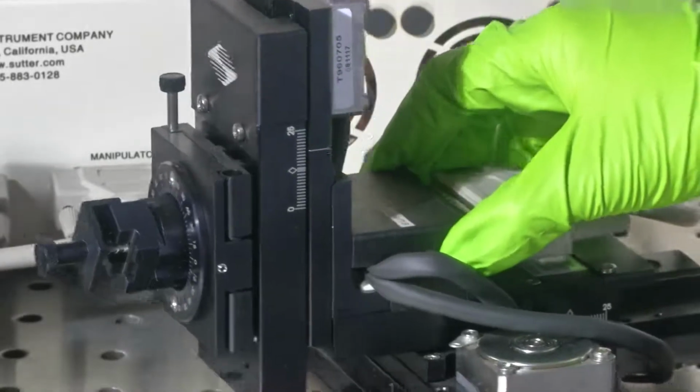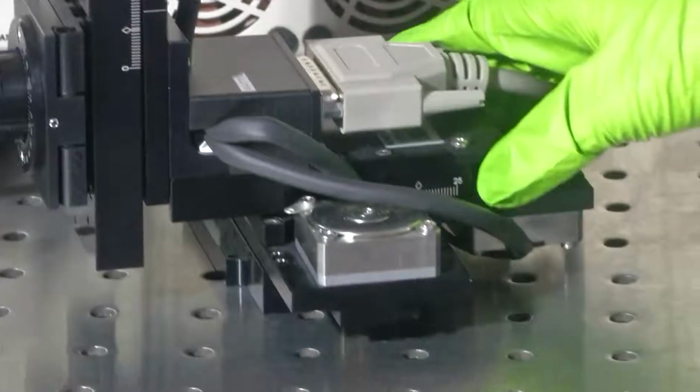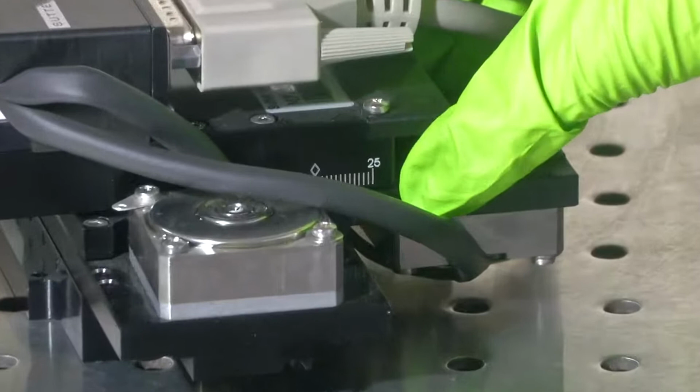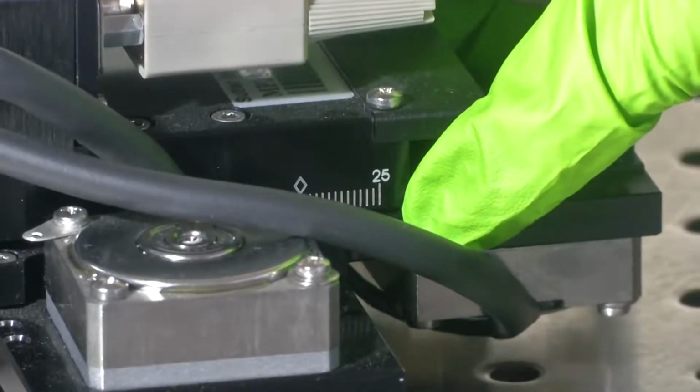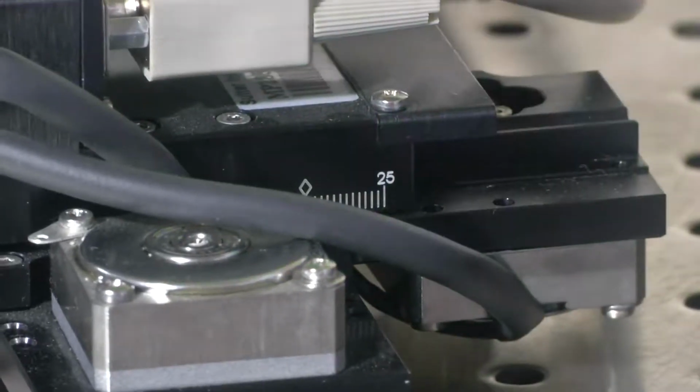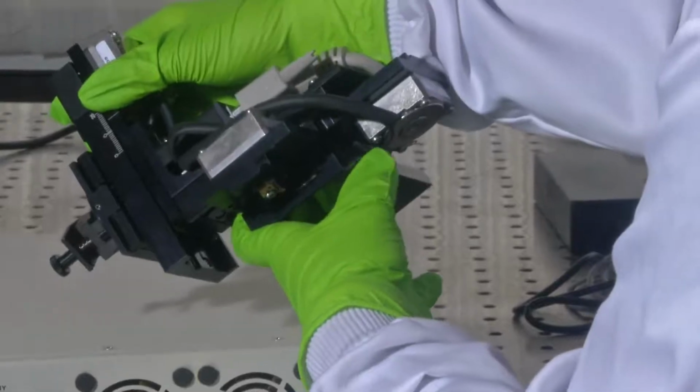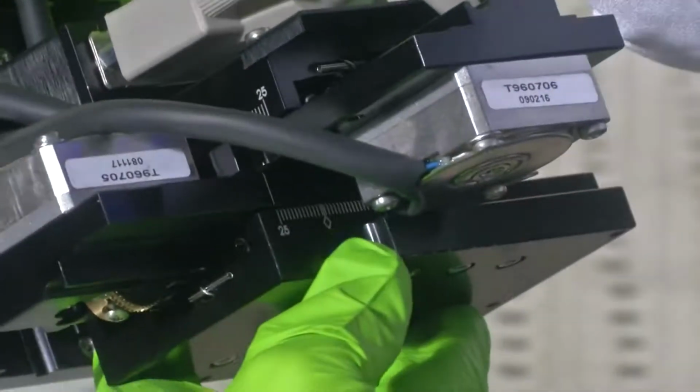and here is the stage for z axis, and then beneath is the x axis stage.